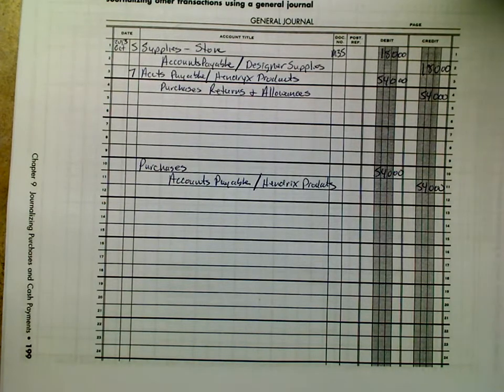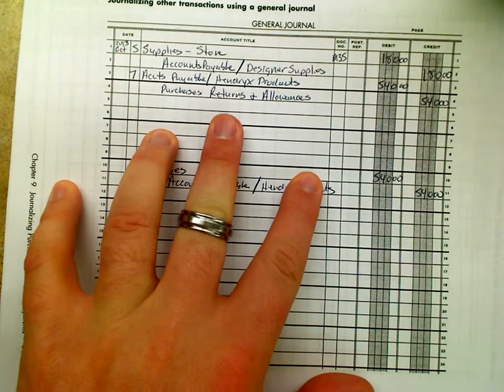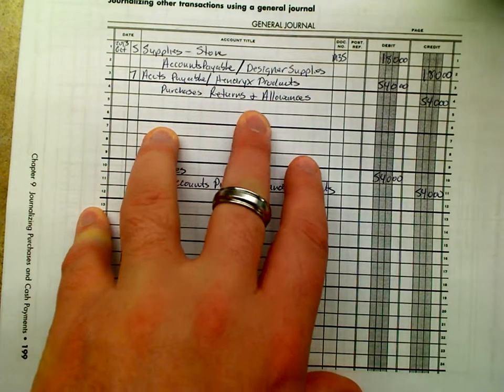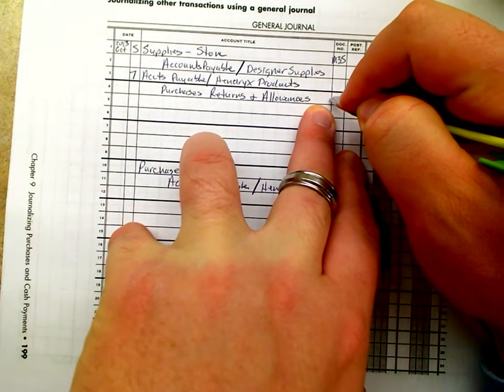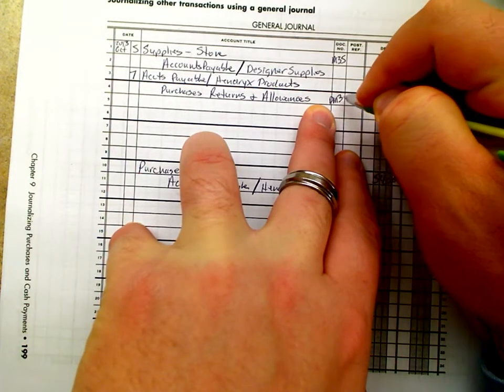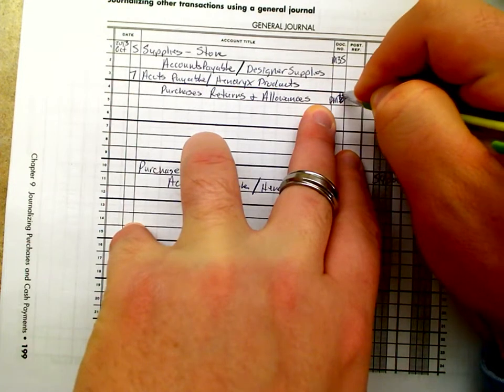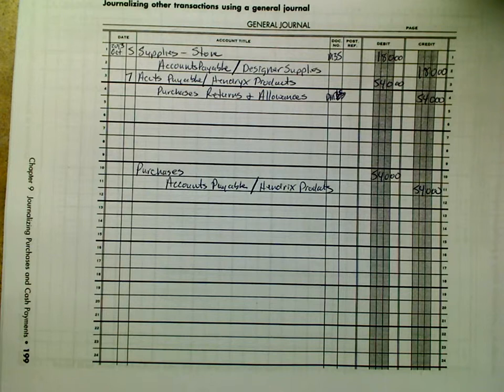It's just like when we closed accounts, we closed our sales, we closed our expenses, and what account did we use to close those with? Starts with an I. Income summary. So when we close later on, we're going to use purchases to close purchases, returns, and allowances. But we're just going to call it that so we can keep track of how much stuff we're actually taking back. And that is a DM 65.